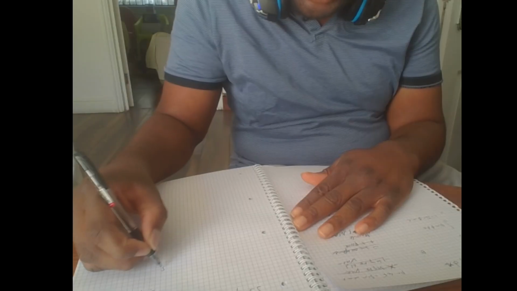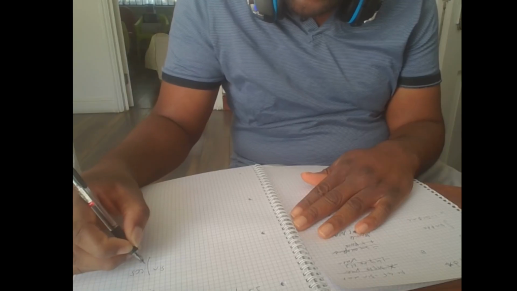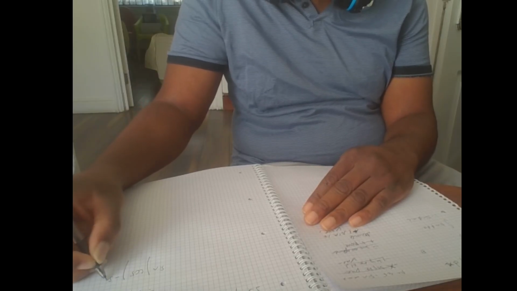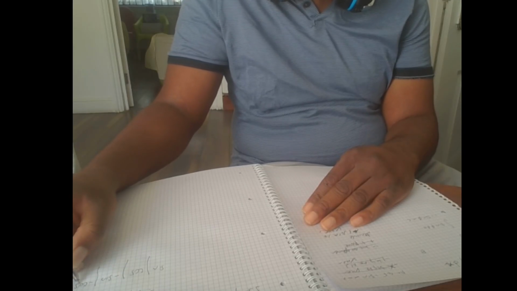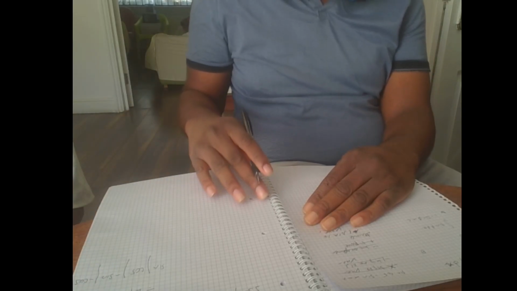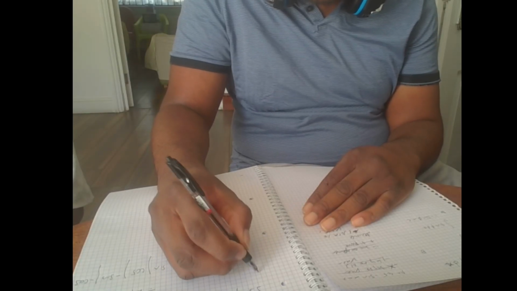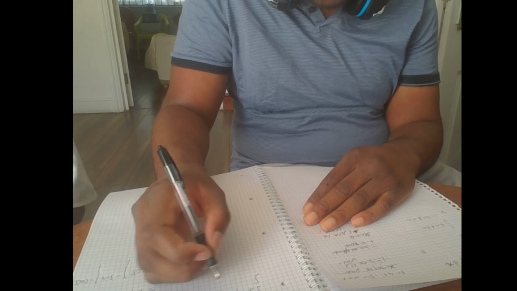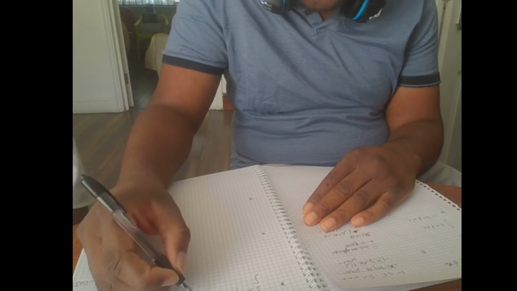This is a table I call the sine table. When you differentiate sine, you get cosine. When you differentiate cosine, you get minus sine. When you differentiate minus sine, you get minus cosine, and it just keeps repeating. So the integral of sine will be equal to minus cosine.